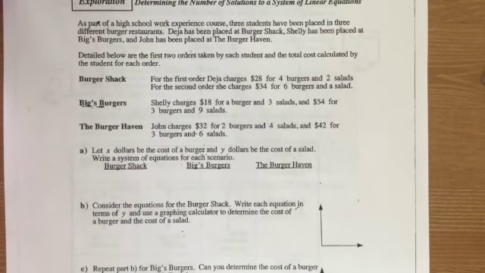The example we're going to use to explore this topic is to imagine that 3 students are placed in 3 different burger restaurants: Burger Shack, Big's Burgers, and the Burger Haven. We record a couple of the orders, how much it costs for a combination of burgers and salads. Then we try and state, if X is the cost of the burger and Y is the cost of the salad, what is X and what is Y, assuming that all of the prices are the same among the restaurants.